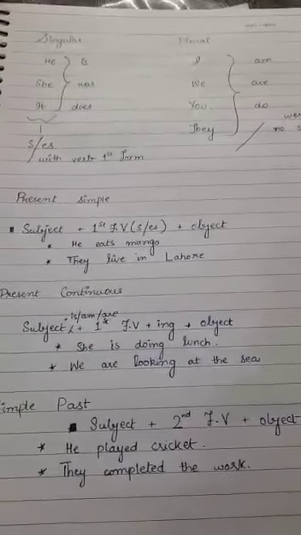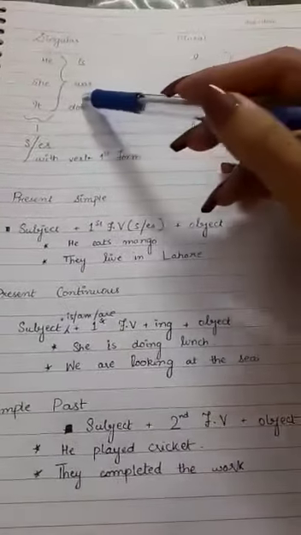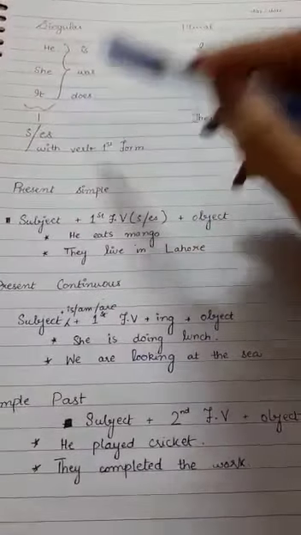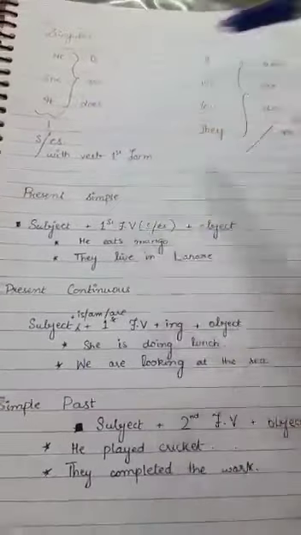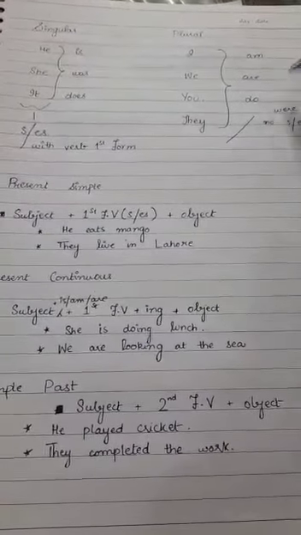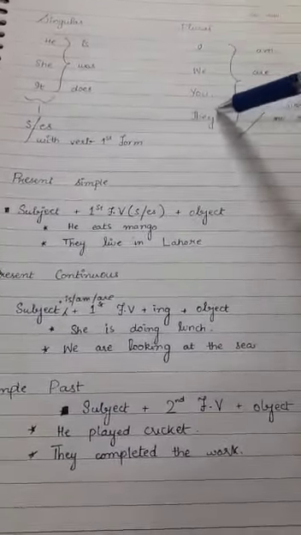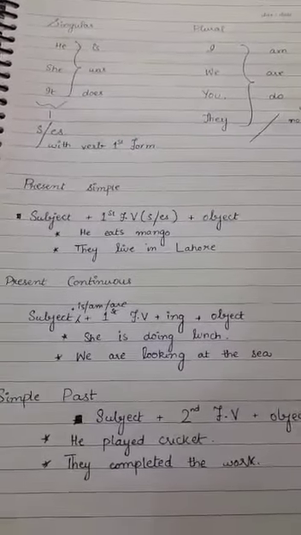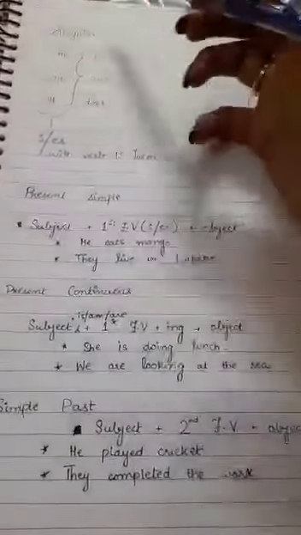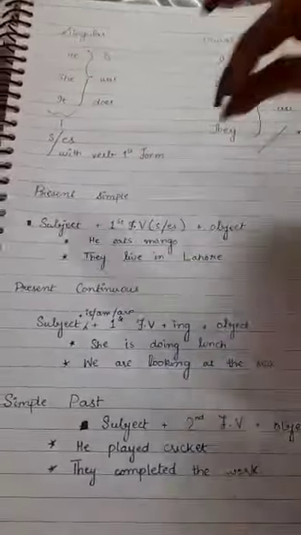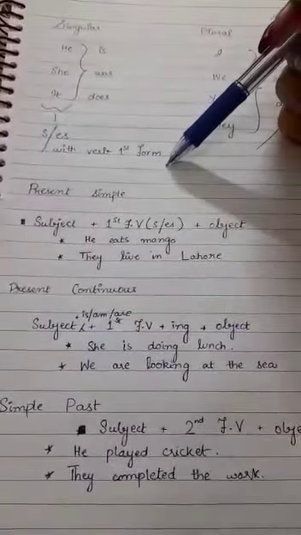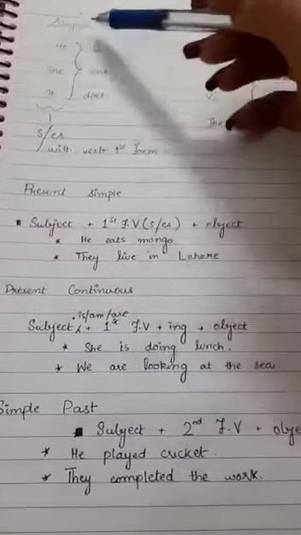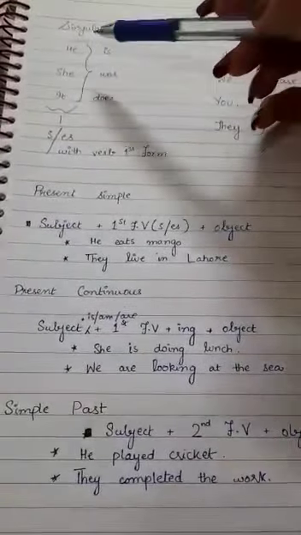Okay. Then, for the negative part of the sentences in the present one, we use does with these words, and for the plural ones, we use do with these. Okay, now remember that when we are making a present tense, then we use s or es with the verb's first form. For example, plays, eats, makes.